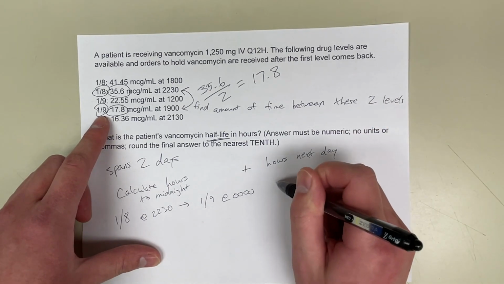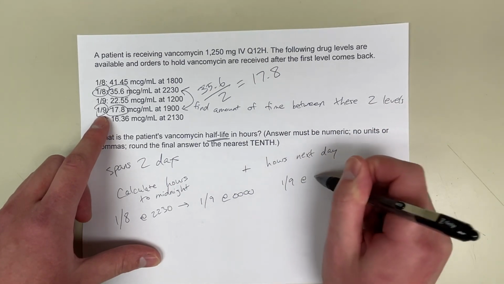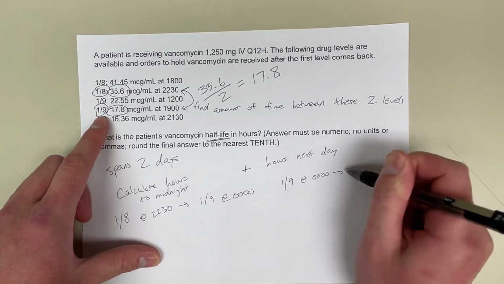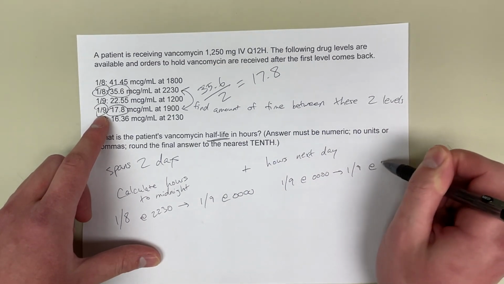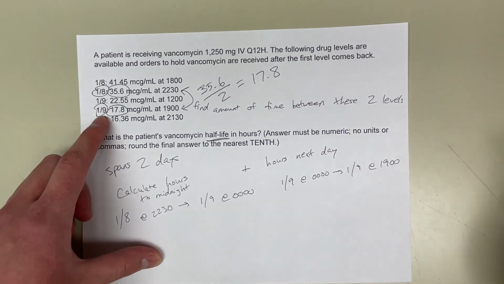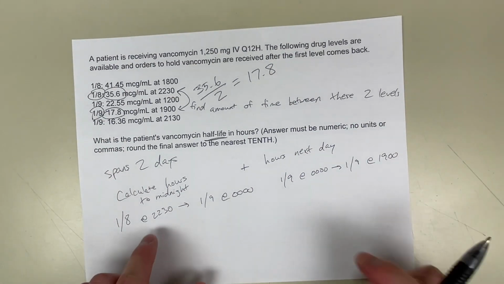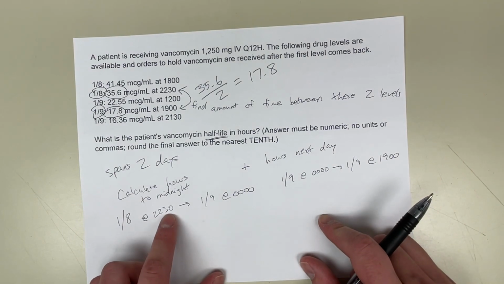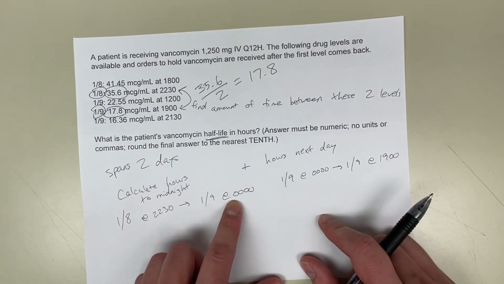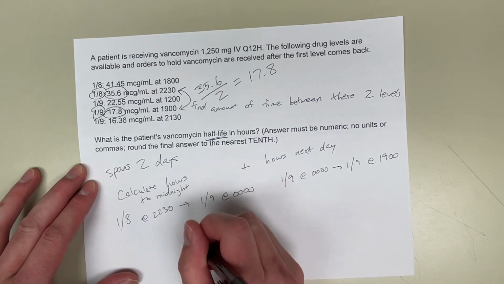That's from January 9th at midnight all the way to January 9th at 1900, which is the same thing as 7 p.m. Between January 8th at 22:30 and midnight, that's 1.5 hours.